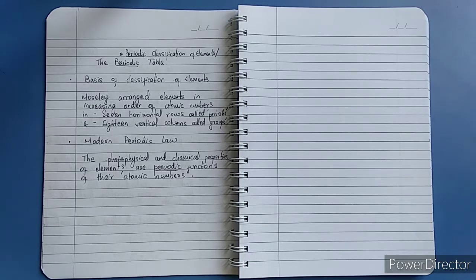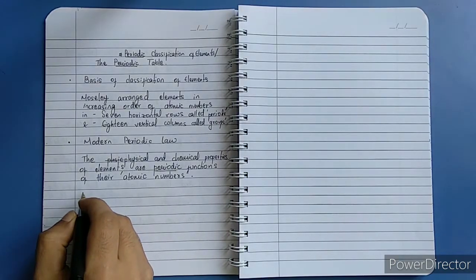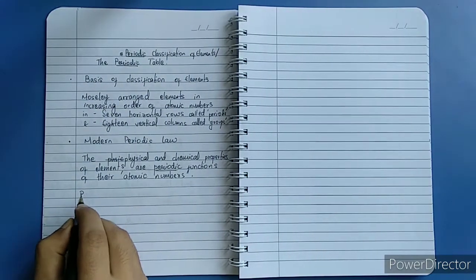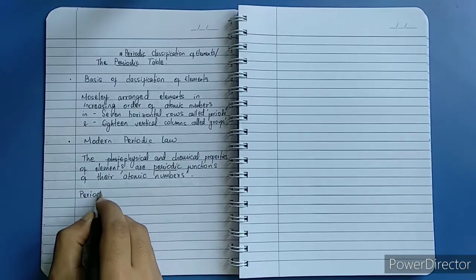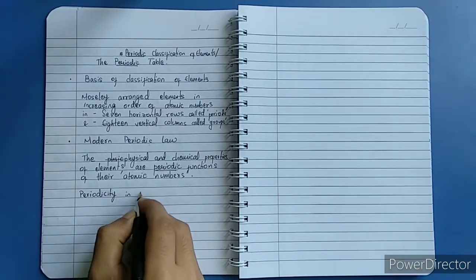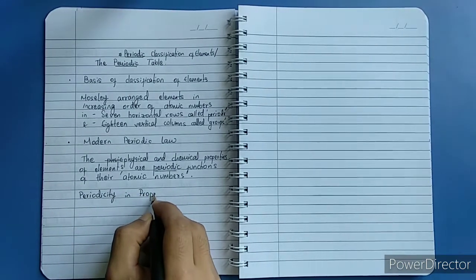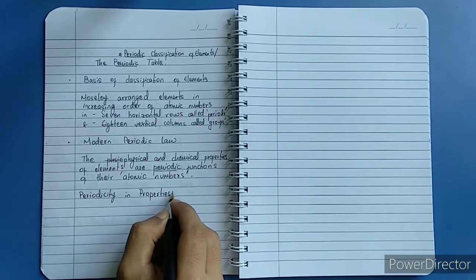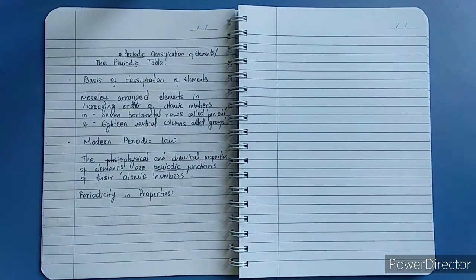So why is there periodicity in properties? We know that similar electronic configuration results in similar chemical properties, and same or similar mass results in similar physical properties.